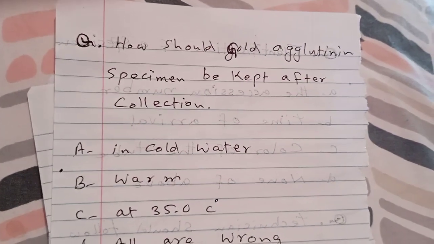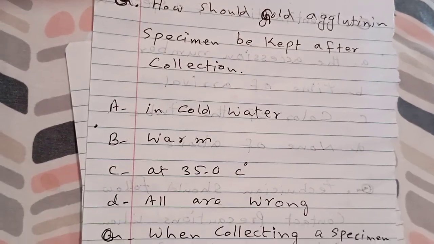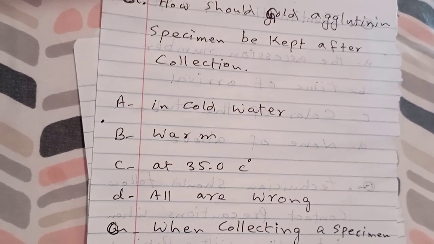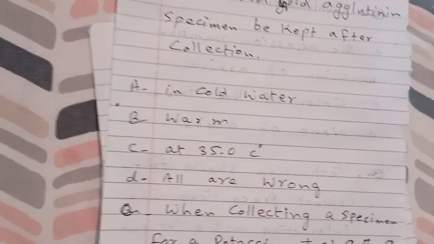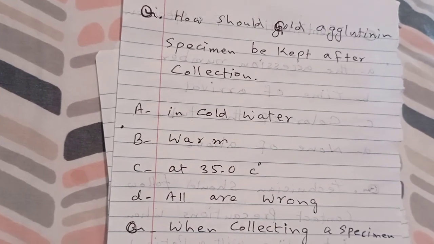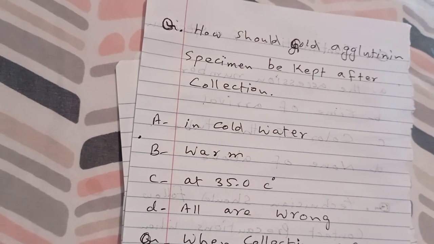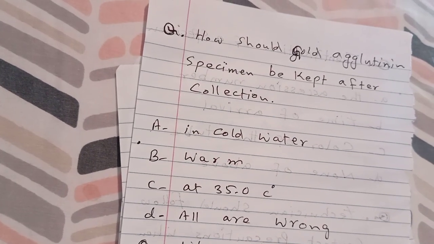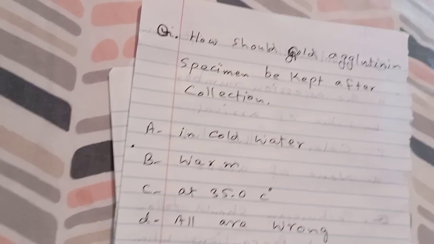How should a cold agglutinin specimen be kept after collection? In ice water, in cold water, warm, at 35 degrees centigrade, all are wrong. The answer is B. The cold agglutinin specimen should be kept warm.